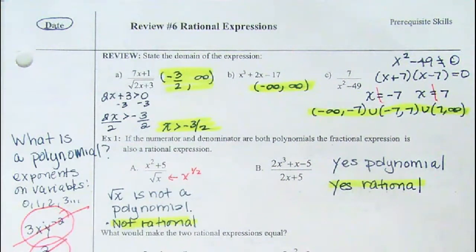Looking at example 1, it just wants us to say if it's a rational expression. To determine if it's a rational expression, you look at the numerator first and determine if it's a polynomial. And then you look at the denominator and determine if that is a polynomial. If the numerator and the denominator are both polynomials, then yes, it's a rational expression. Now, as a reminder, what is a polynomial?